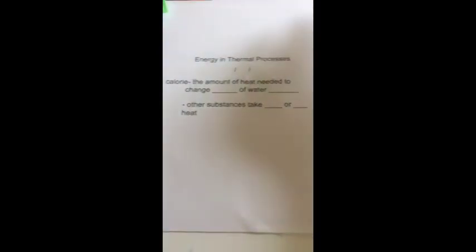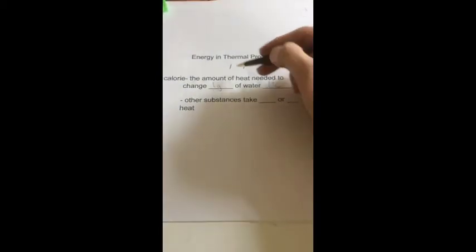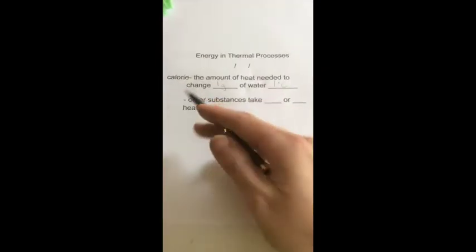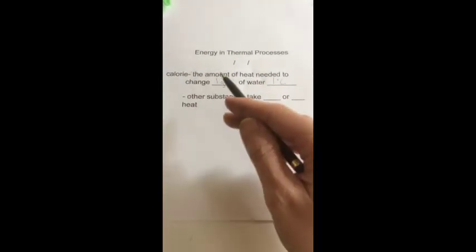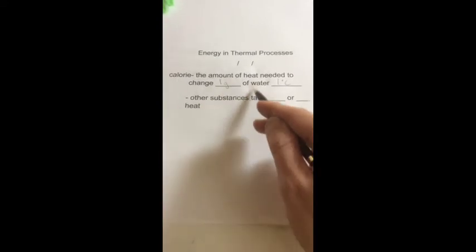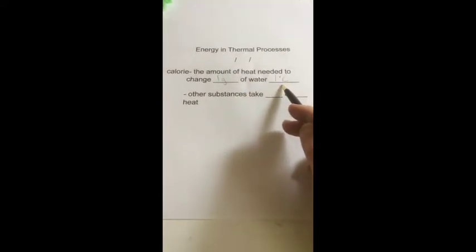How is that related to what we're talking about now? This is the concept, kind of equating kinetic energy to calories. The energy in the thermal process we're going to talk about today is calories. A calorie is the amount of heat needed to change 1 gram of water 1 degree Celsius. When you look on the side of any kind of food label and it's talking about calories, that's what it's talking about: the amount of heat needed to change 1 gram of water 1 degree Celsius.